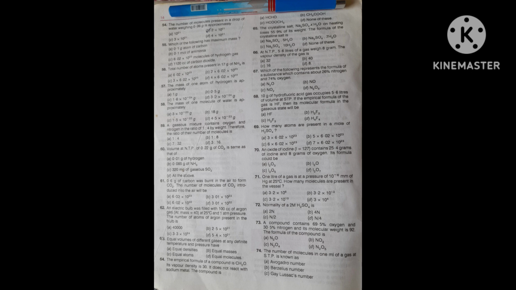An oxide of iodine contains 25.4 gram of iodine and 8 gram of oxygen. Its formula could be, you have to tell the oxide formula.